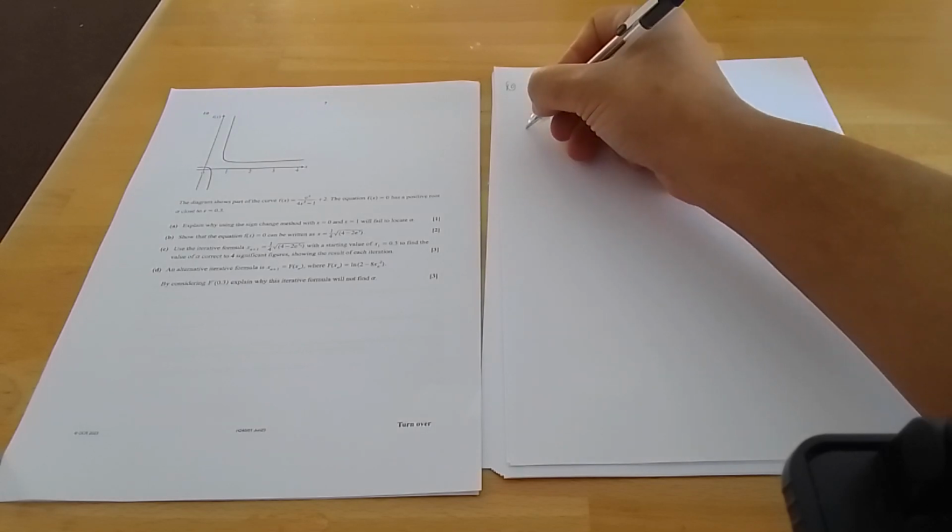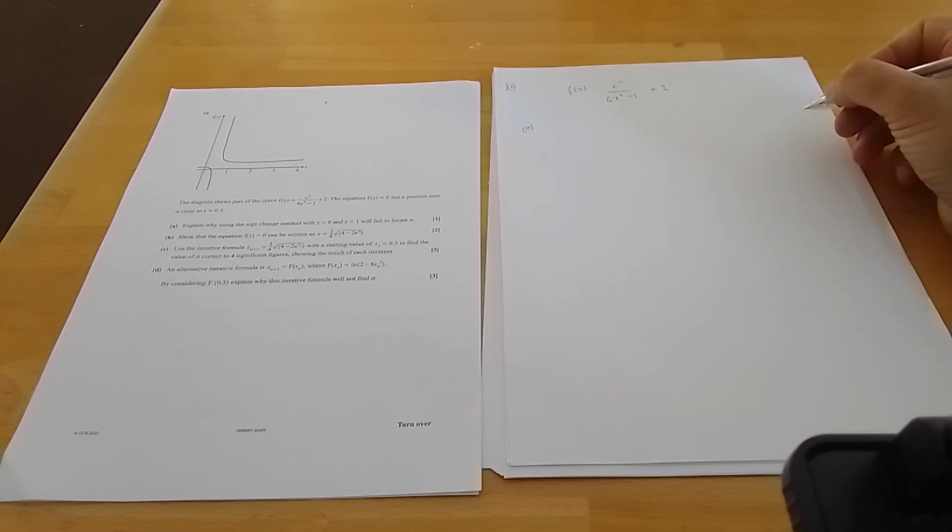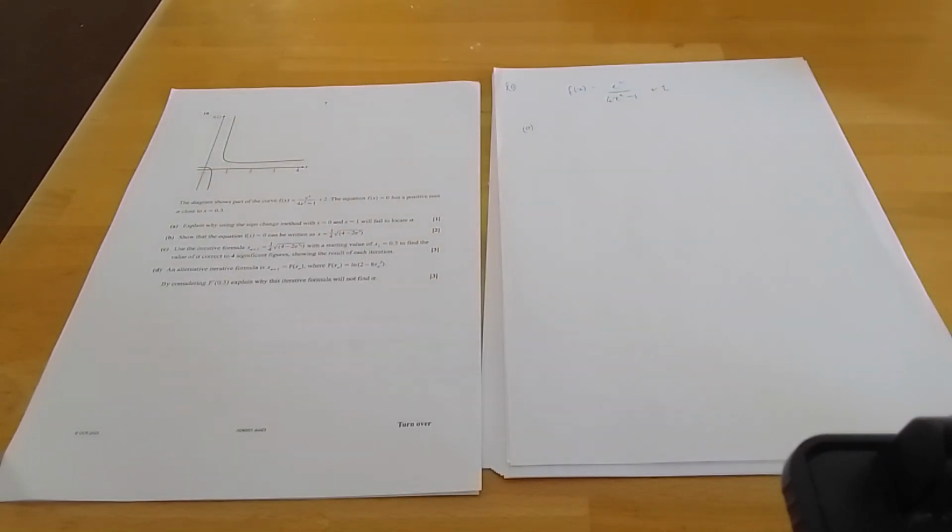So the sign change method is where you calculate f(0), because x is 0, and f(1), because x is 1. If there is a continuous function, what you would expect is one would be positive and one negative if there's a root in between. However, if the roots are too far apart, or there's a discontinuity or something like that, you may not spot it.